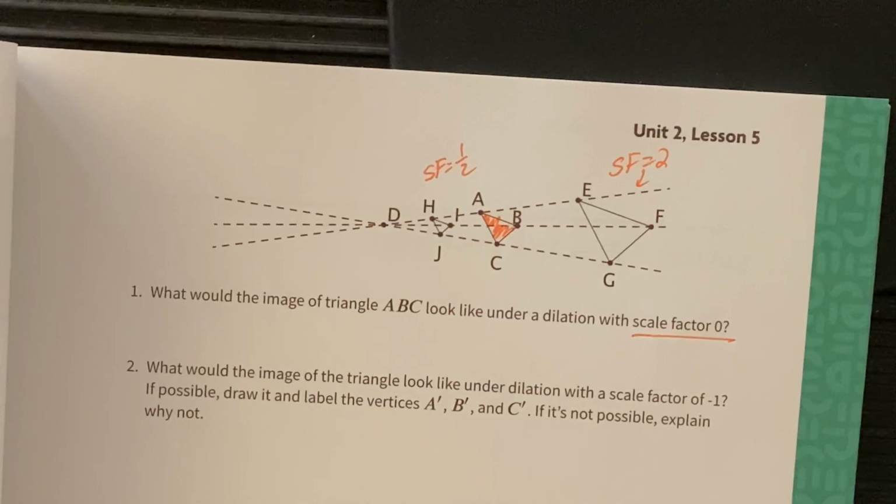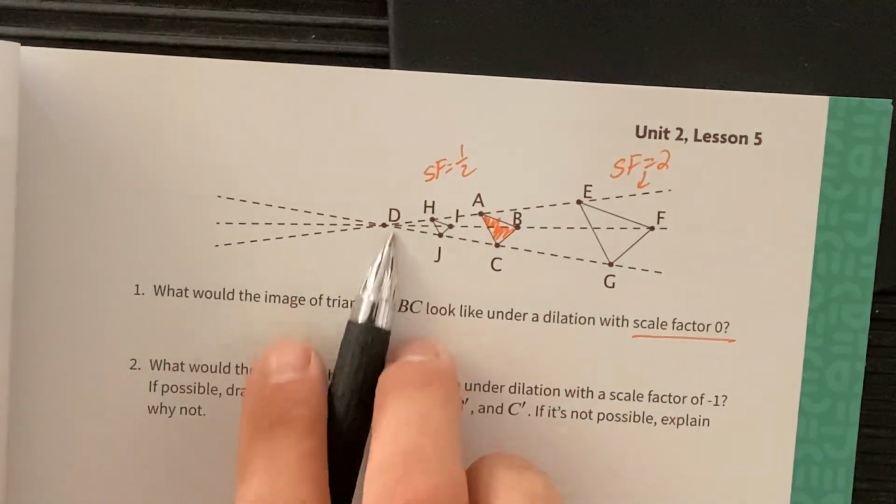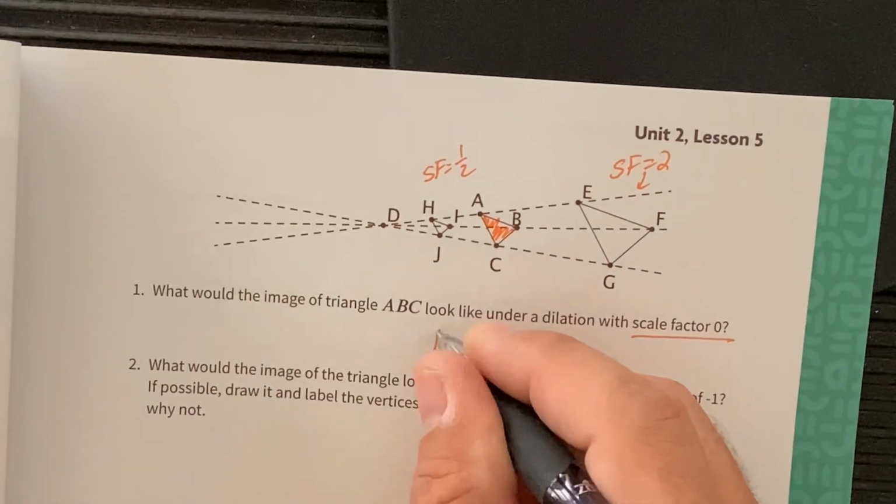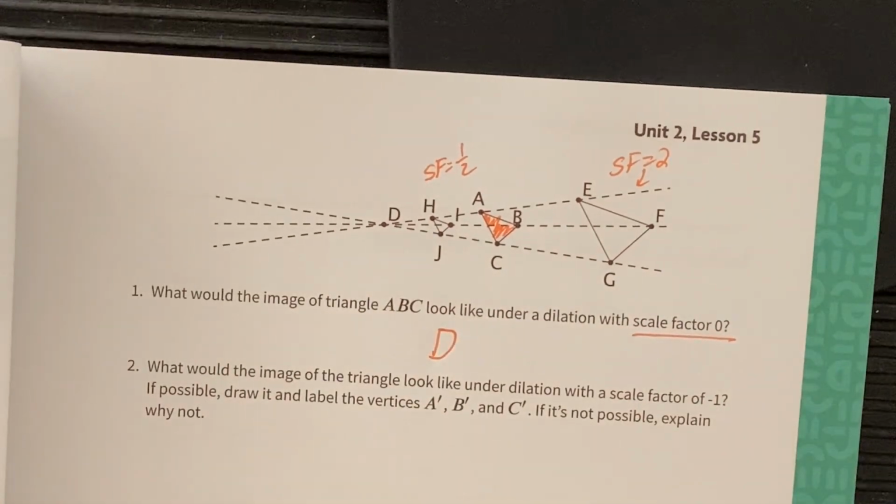So where does 0 move? Yeah, it is less than 1, so it's got to be left then. Right? It's got to be left of that shape. What's that? It would go to D. Anything times 0 is 0. If your triangle doesn't have any length, it's going to just be a dot. So it would move to point D. Anything times 0 is nothing. So all those points will just be stacked on top of each other.